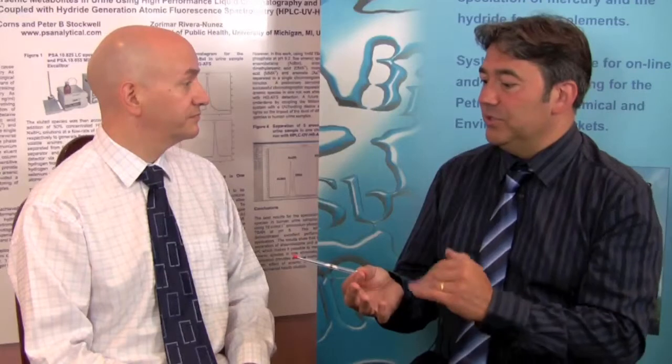The other advantage is that this is very selective. We'll only collect mercury forms, and therefore the measurement is free of any spectral interference. You won't get interference from any other gas species present. For that reason, we can use this in quite complicated gas matrices, for example in mercury in natural gas or in flue gas from a coal-fired power station.